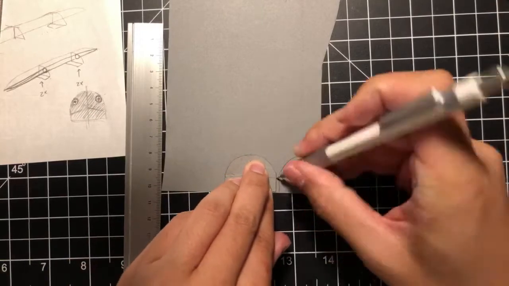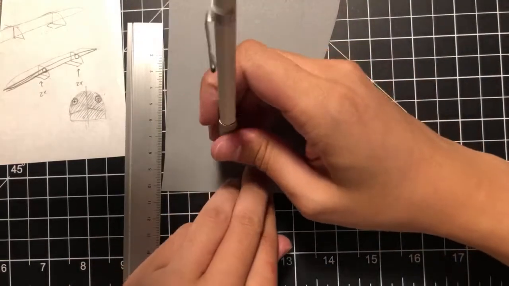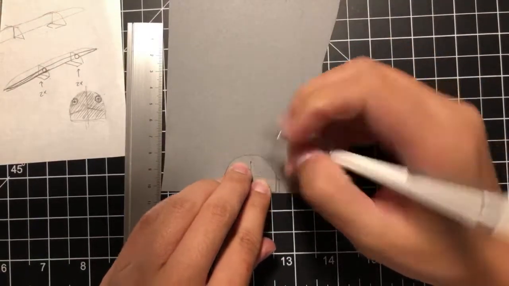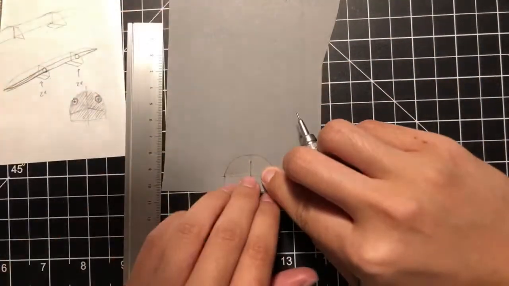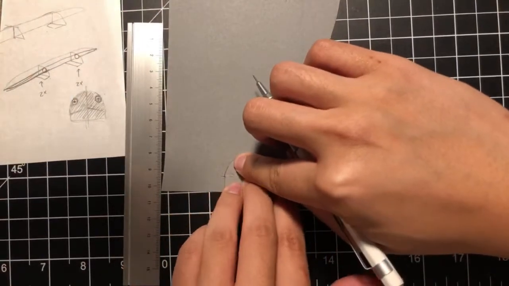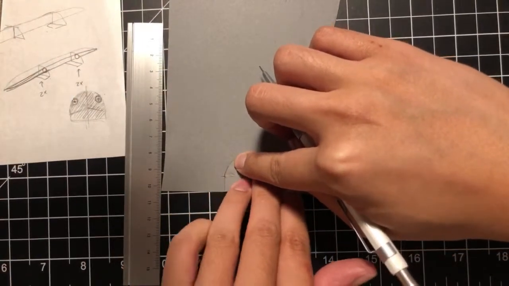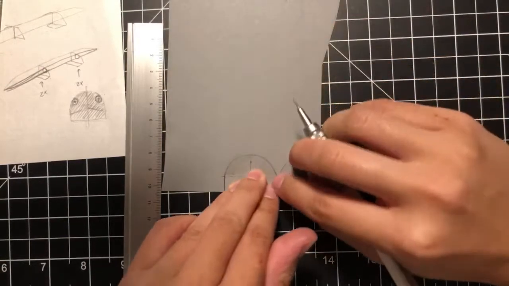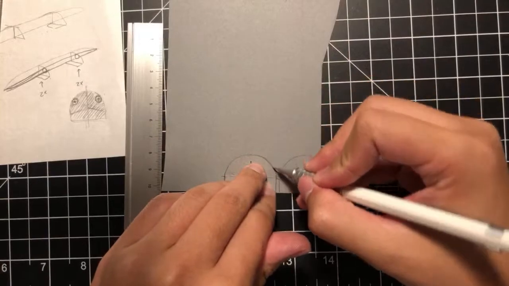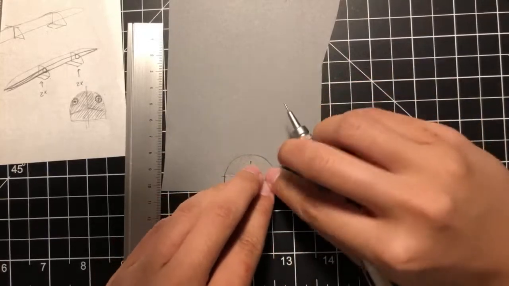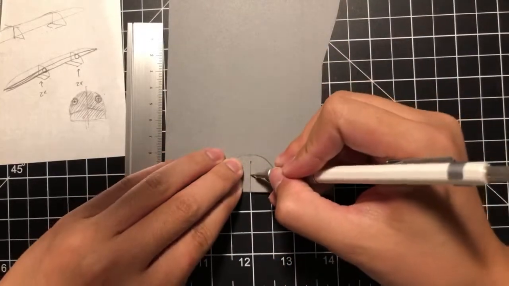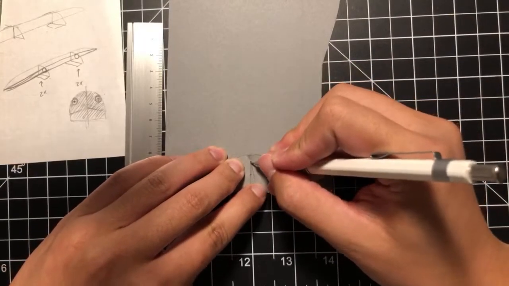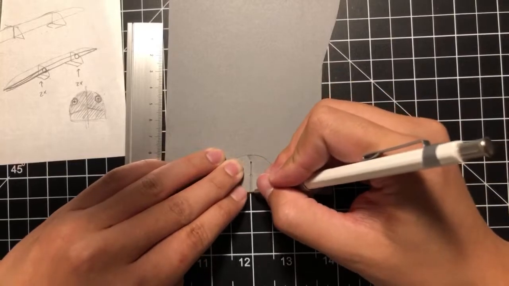So right there, right there. Right there.